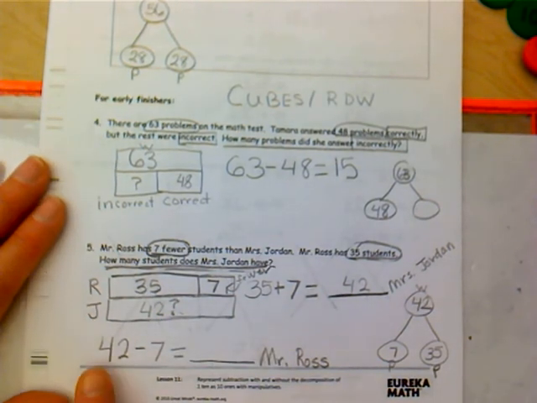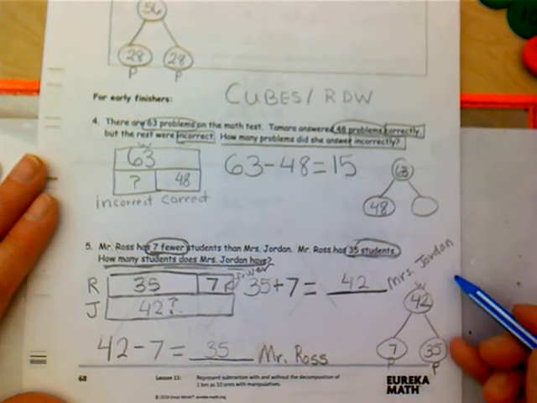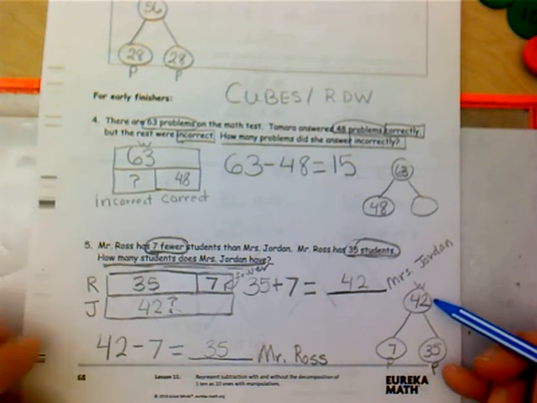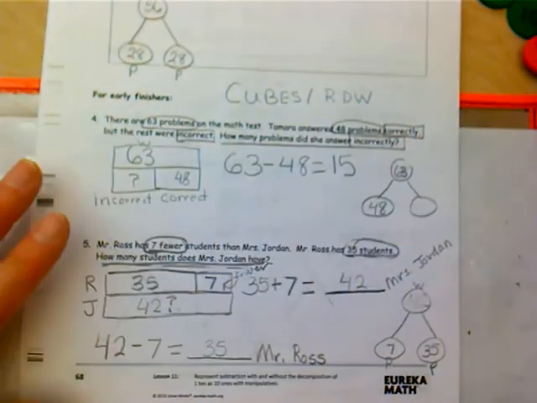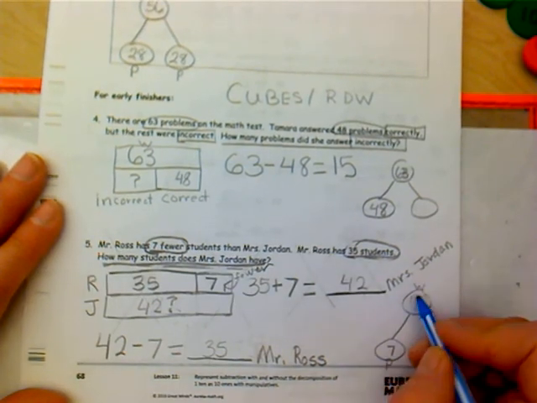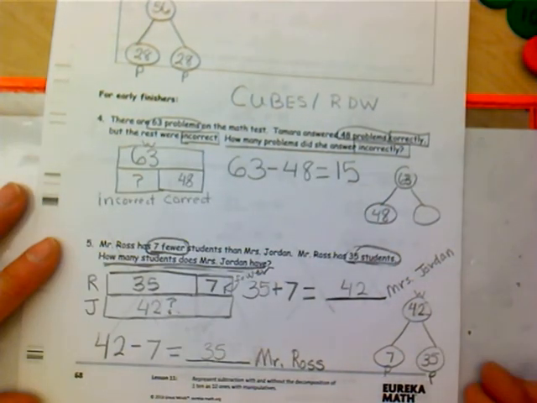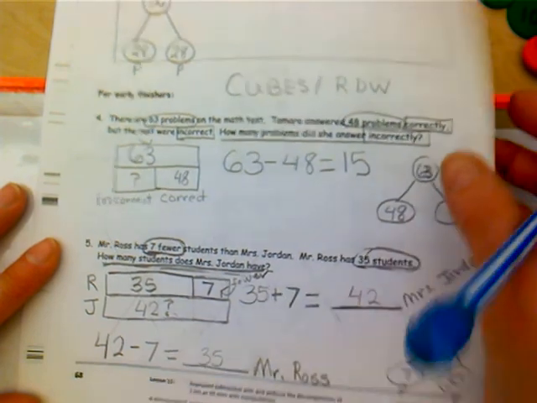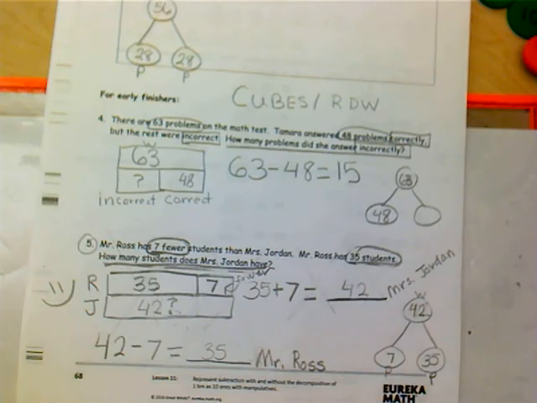That could also be checked by thinking 42 take away that 7 would then give me what Mr. Ross had in his class, which would have been 35. My number bond would have been missing the whole when I started, but I did have the 2 parts. I had 35 and 7. When I put those 2 together, I came up with my whole, which was what I was trying to find, which was 42. All right, so hopefully you didn't make that same boo-boo that I made, and if you did, I hope you figured out why it was a boo-boo.